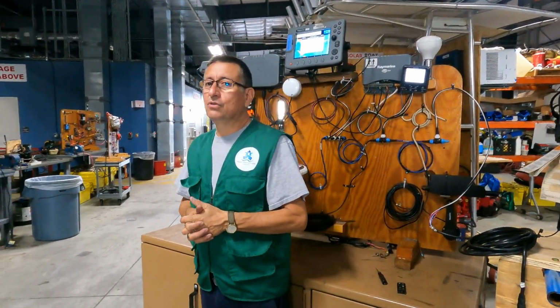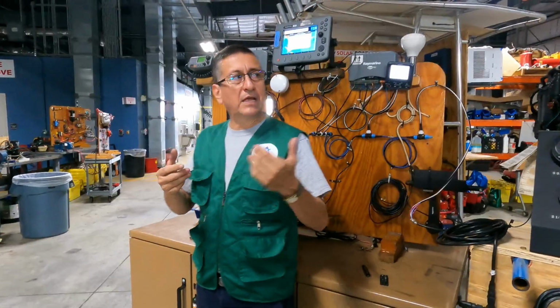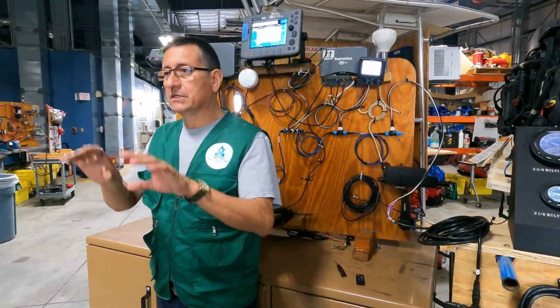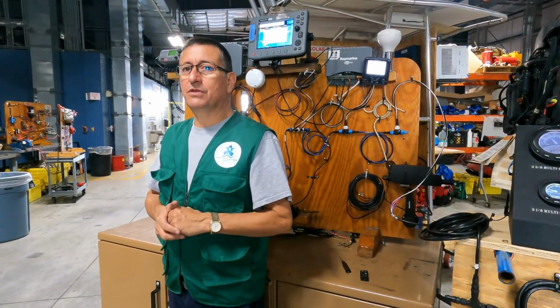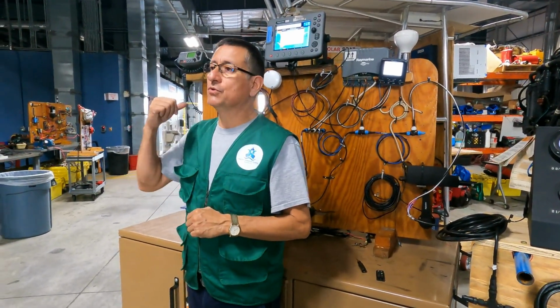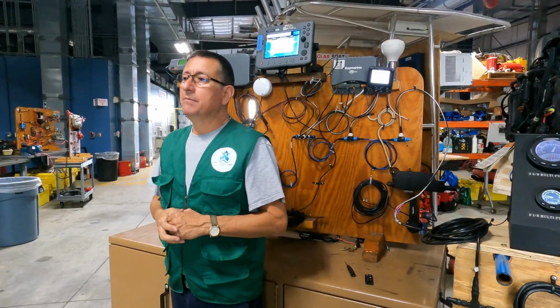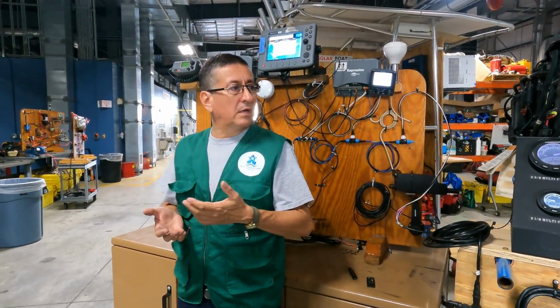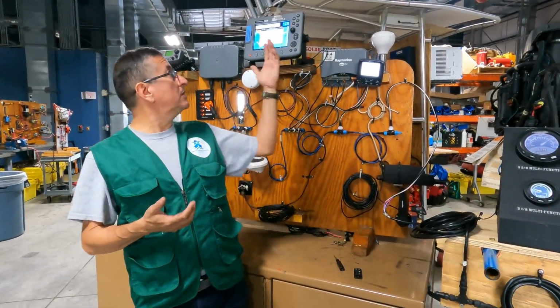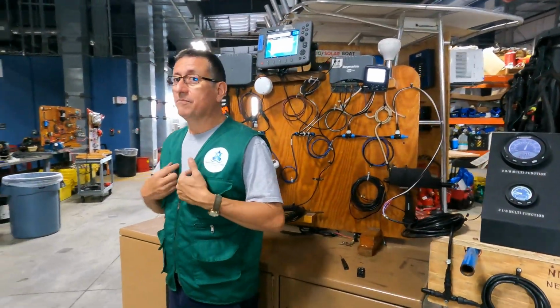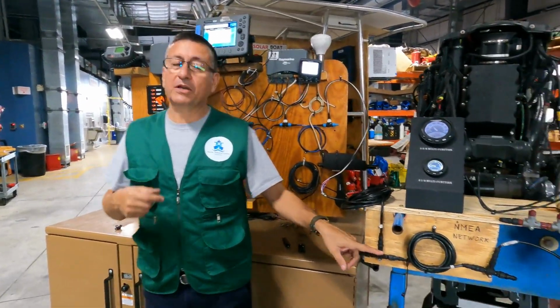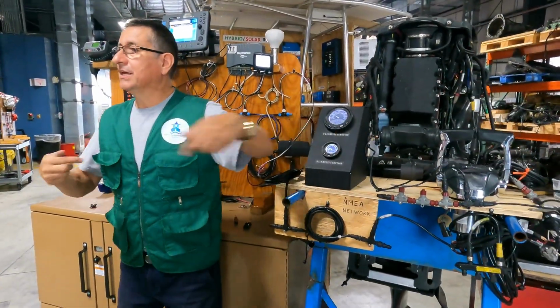Also, when I do an installation like this, I create a procedure. I print the procedure for troubleshooting in my design, because each design is different. For example, if at this moment I cannot read this engine here, I have my procedure. Number one, check this terminal. Number two, check this. Number three, that.